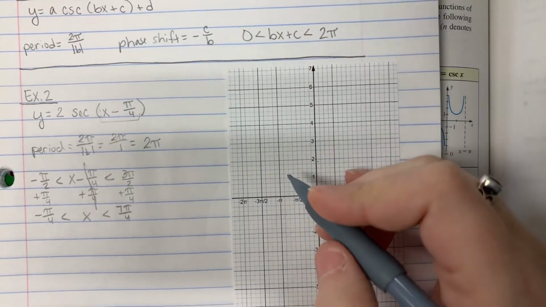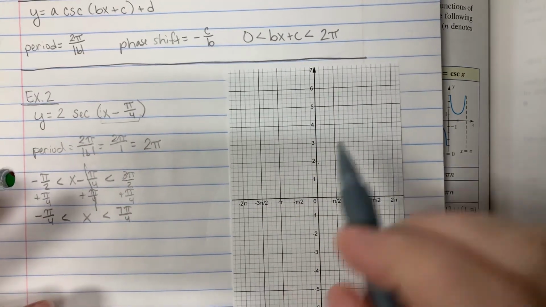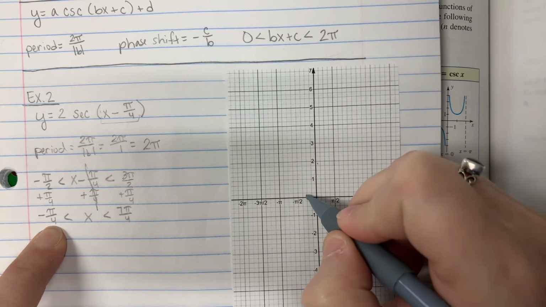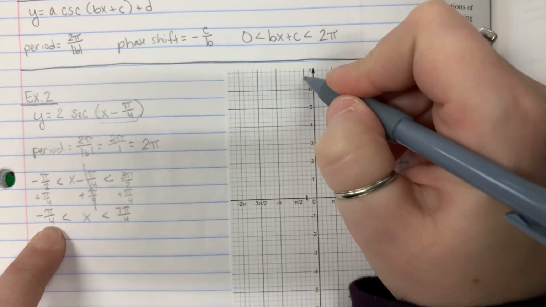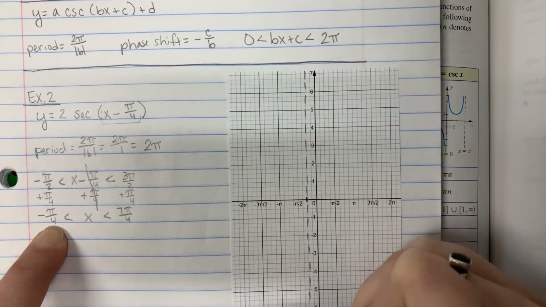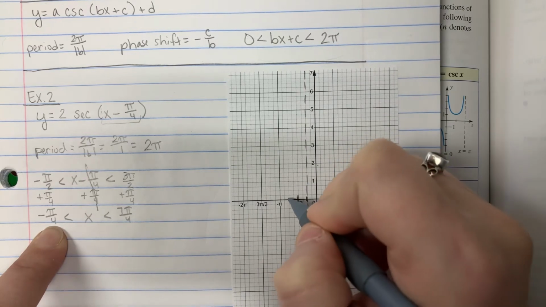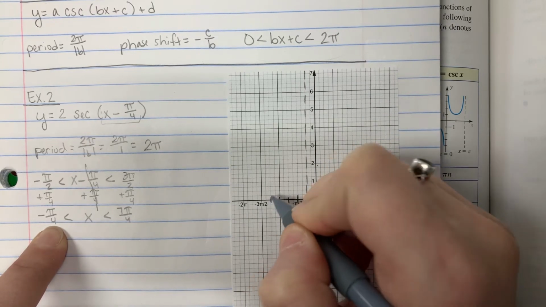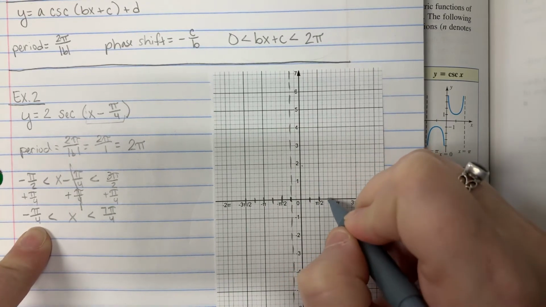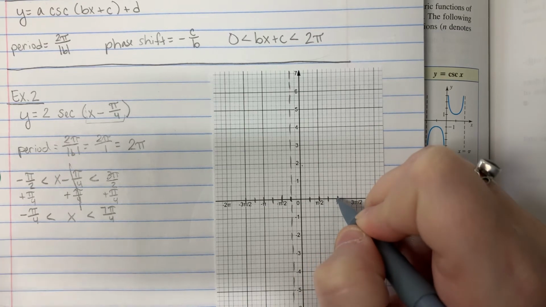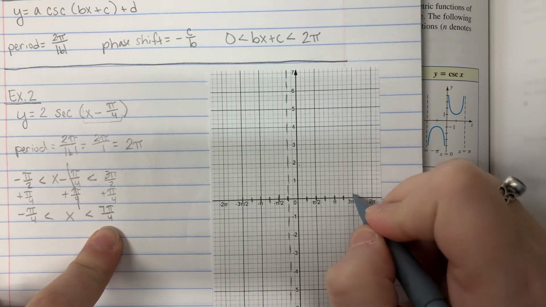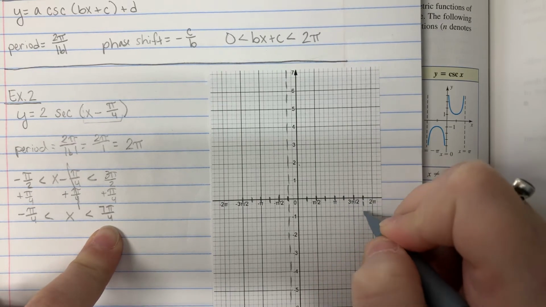So I'm just going to write in my asymptotes first. From negative pi over 4, so let's find that one. Right here's negative 1 pi over 4, negative 1/4. Okay, so there's negative 2/4, negative 3/4, negative 4/4, and so on, right? So I'm going to use my fourths again. This direction I've got 1/4, 2/4, 3/4, 4/4, right? I need to go all the way up to 7/4. So there's 4, 5, 6, 7/4 is right here.